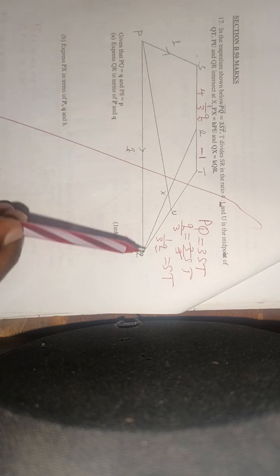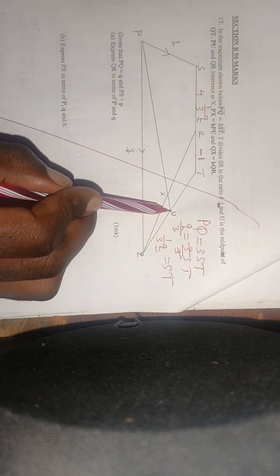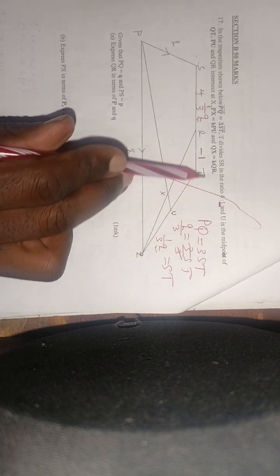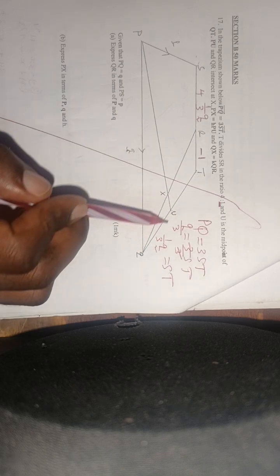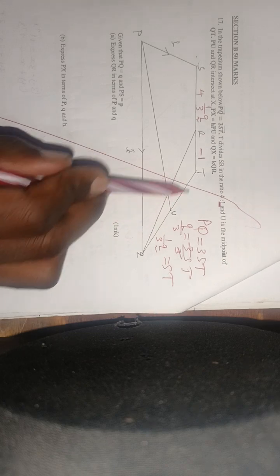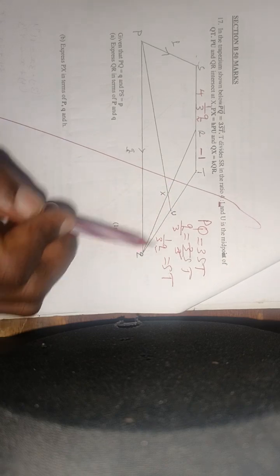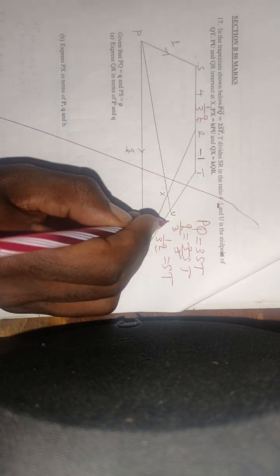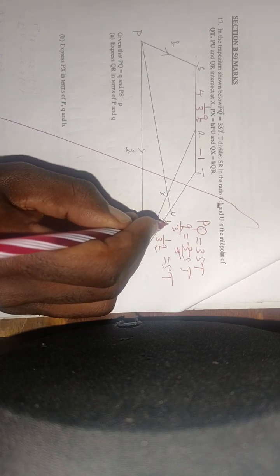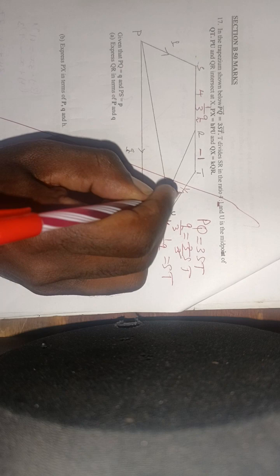Okay, and they're saying U is the midpoint of QT. So let's go to QT. QT has a point U, and that U is dividing QT internally in the ratio 1:1. Why am I even saying 1:1? U is the midpoint of QT, so we shall have a half and a half.